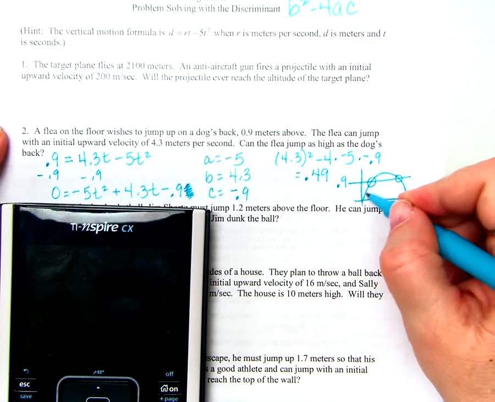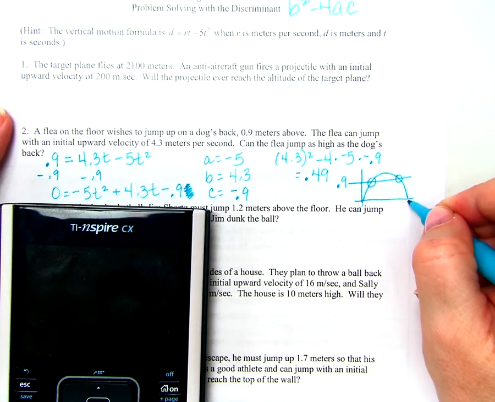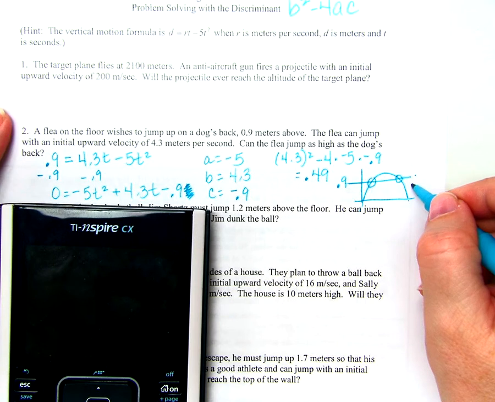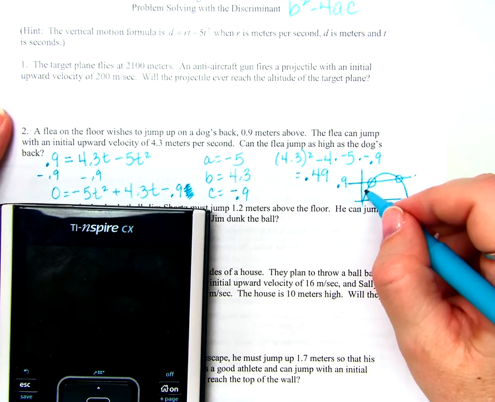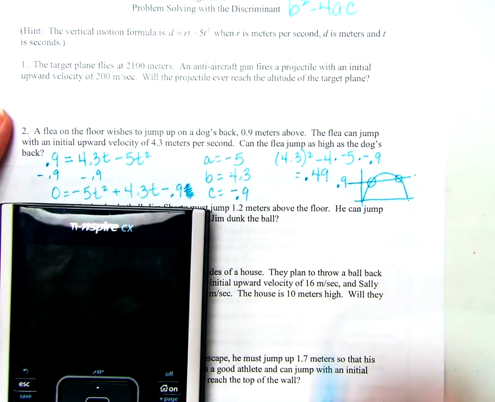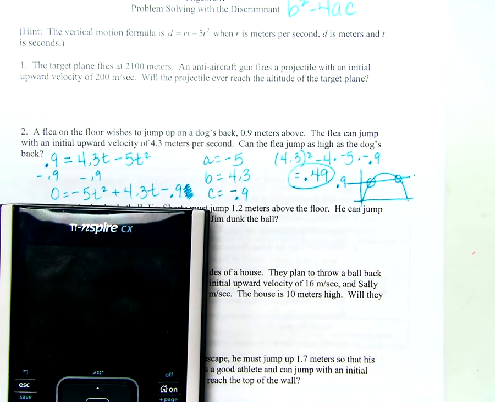So here's the distance off the ground versus the time that the flea jumps. Here's the height that we're trying to get the flea to get to. My question is, does the flea get that high? Twice, right? How do you know by looking at this number that it gets there twice?